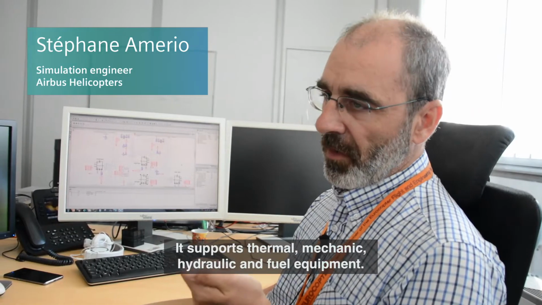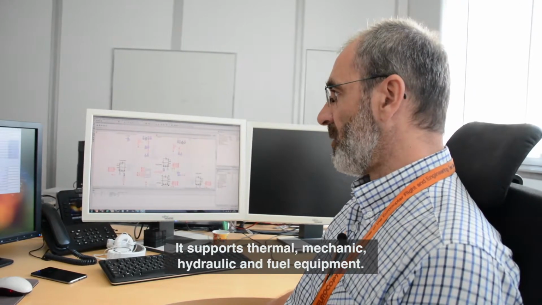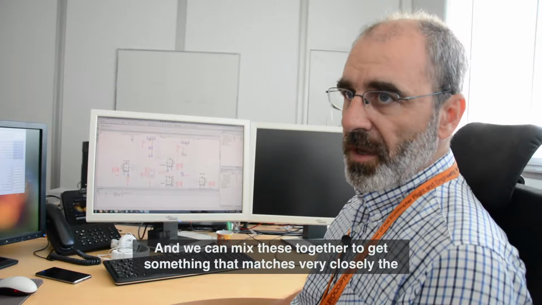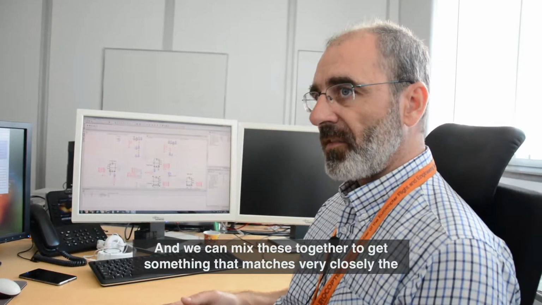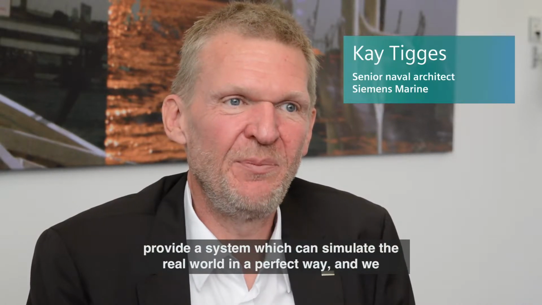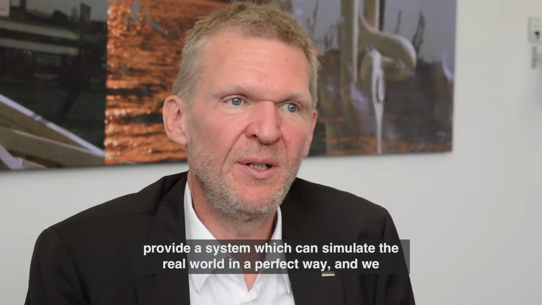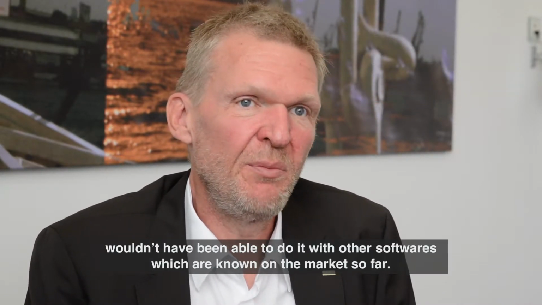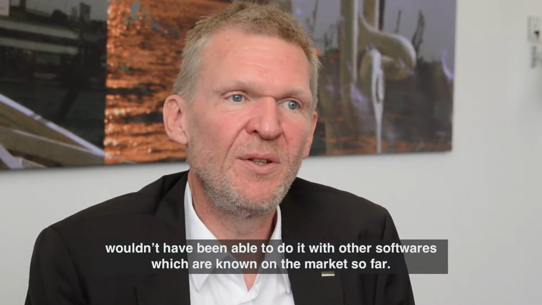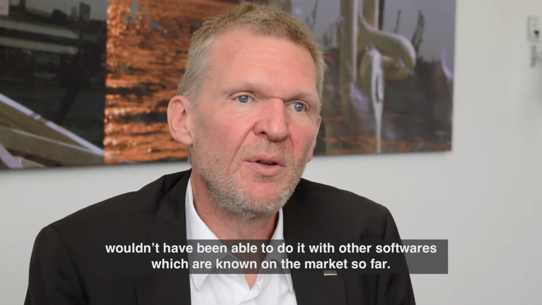It does thermic, it does mechanic, it does hydraulic, and it does fuel equipments too. And we can mix these together to get something that matches very closely the real behavior of the equipment in real life. The Amesim software enabled us to provide a system which can simulate the real world in a perfect way, and we wouldn't have been able to do it with other softwares which are known on the market so far.